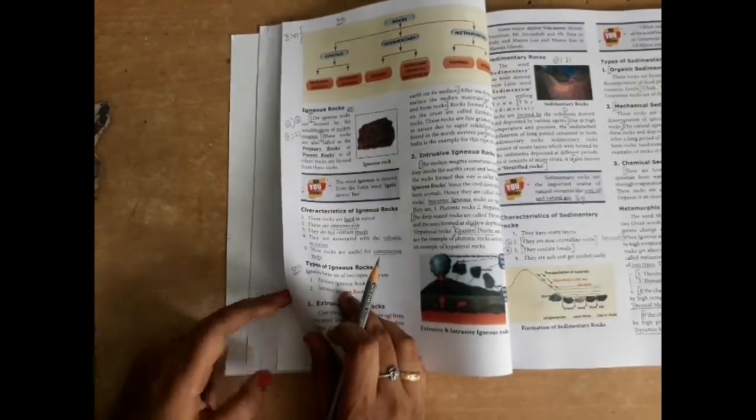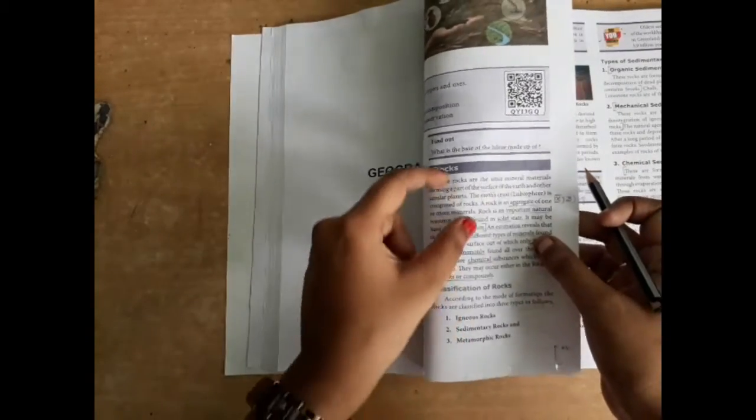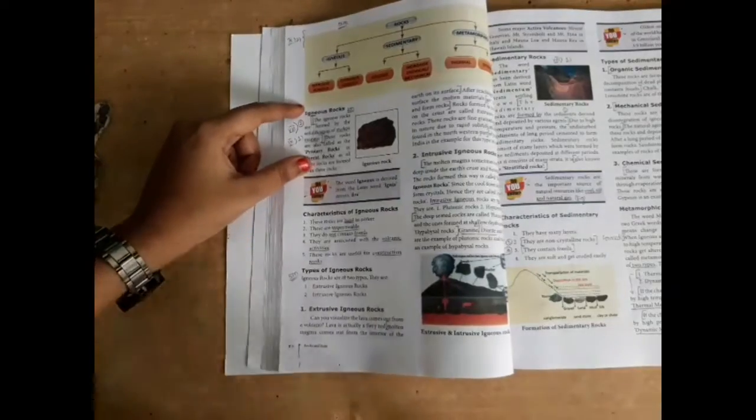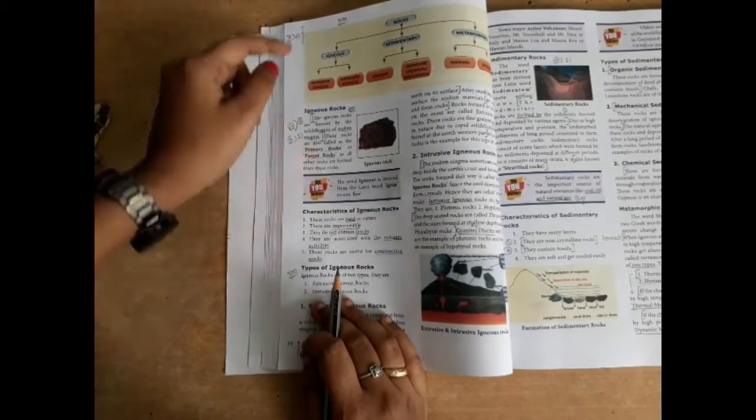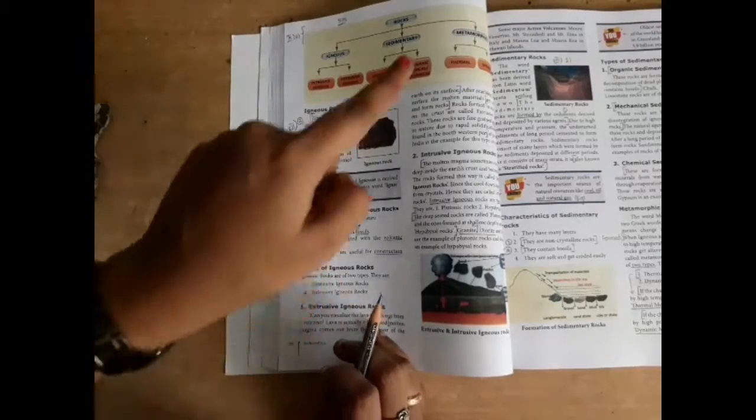Here there are two marks coming under this topic. What are rocks? Here is a 2 mark, and how the igneous rocks are formed. This is another 2 mark. This all comes under one 5 mark.